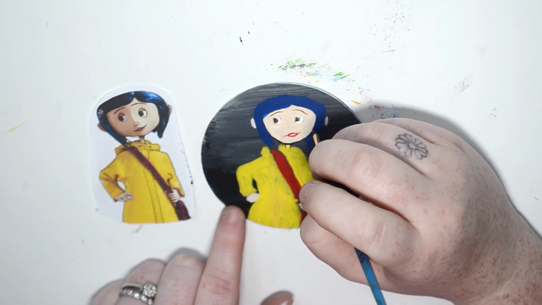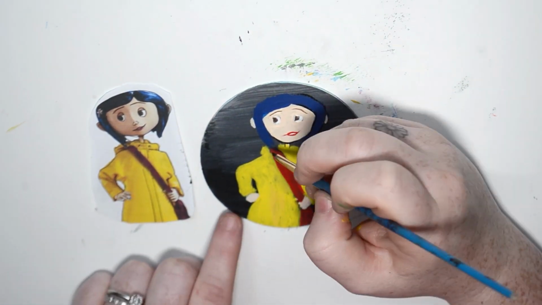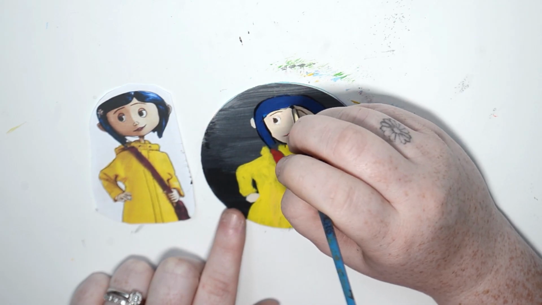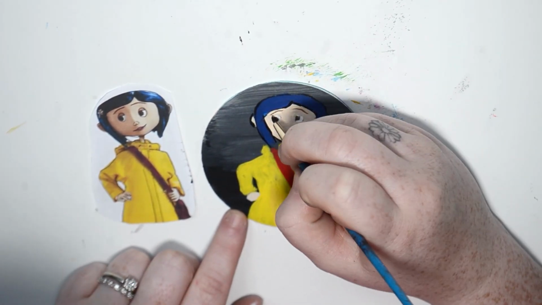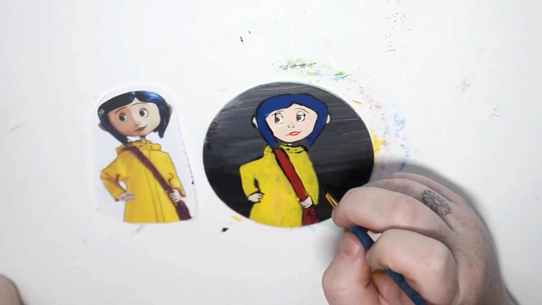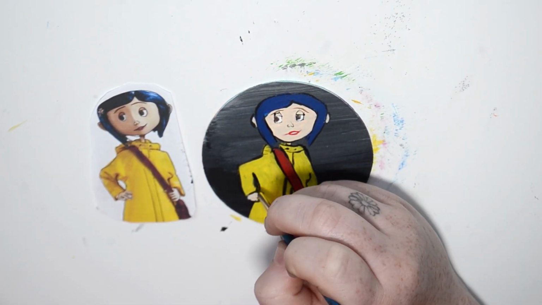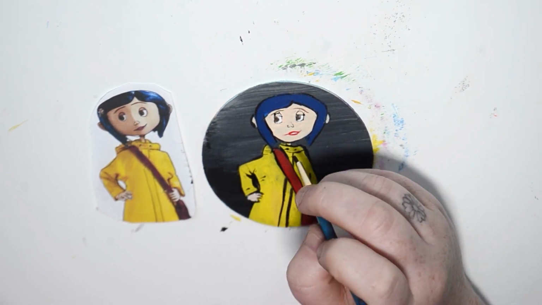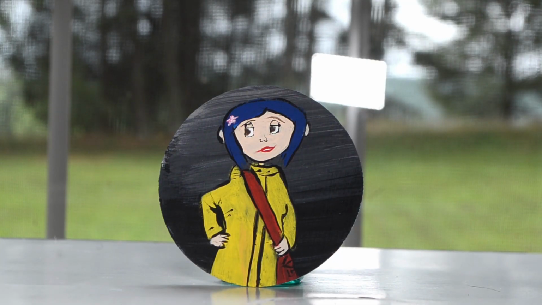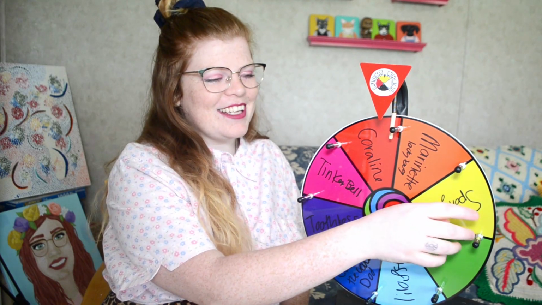And then it was time for the black outline, which always brings everything together so nicely. And this is how she turned out. I really like it. Alright, so let's see what we get next.